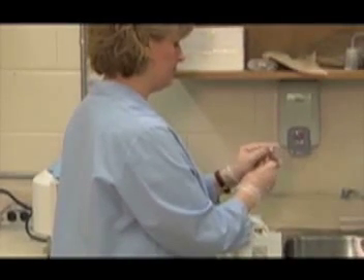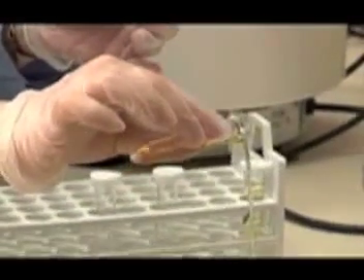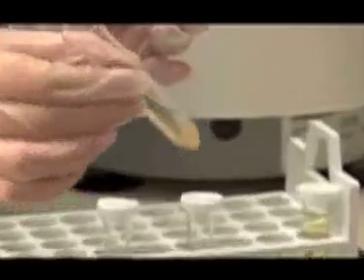Decant the supernatant off the specimen. This is done by slowly pouring off the top portion of the urine specimen while retaining the concentrated sediment at the bottom portion of the tube. Follow this procedure for each one of the samples. This process concentrates the sediment for microscopic examination.